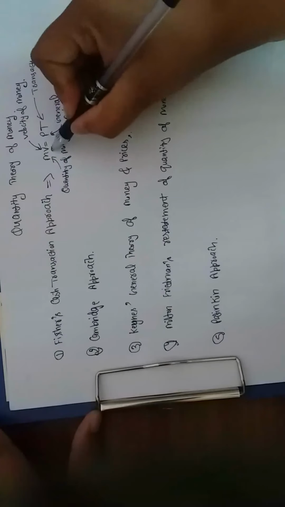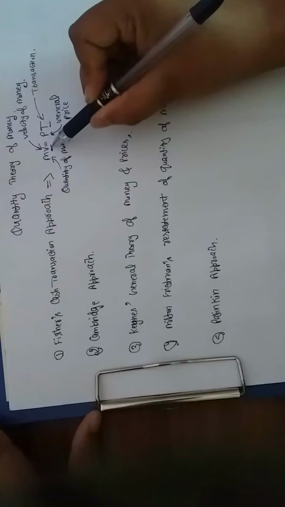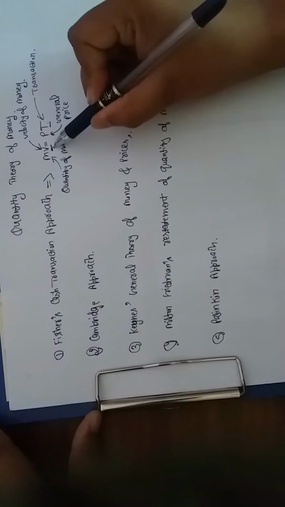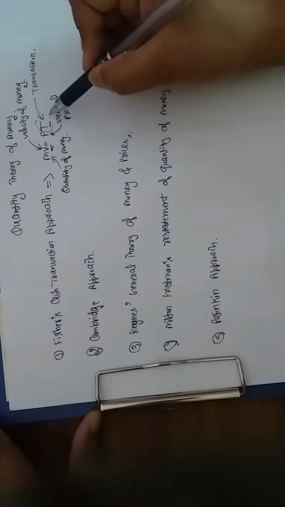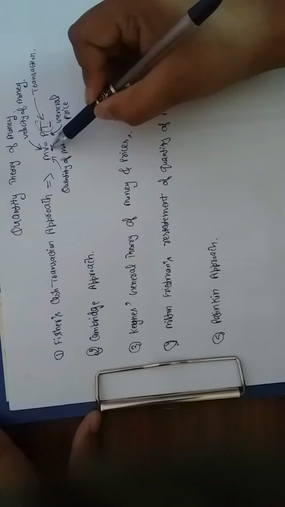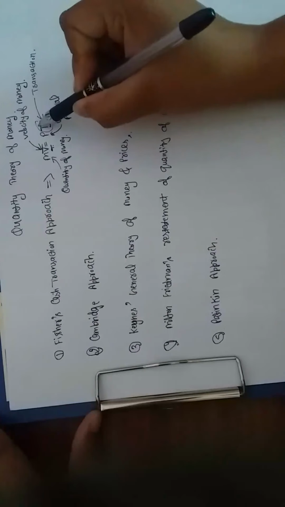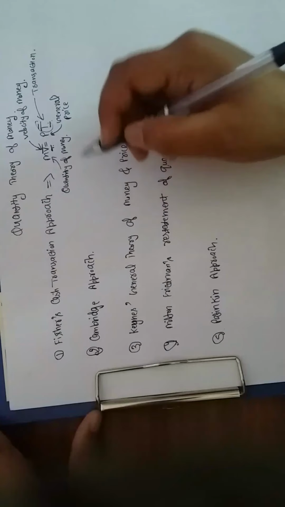Here V depends upon transaction. If transaction changes, V also changes, and if transaction remains constant, this V, velocity of money, also remains constant. According to Fisher, transaction remains constant because of full employment, so velocity of money also remains constant in Fisher's cash transaction approach.